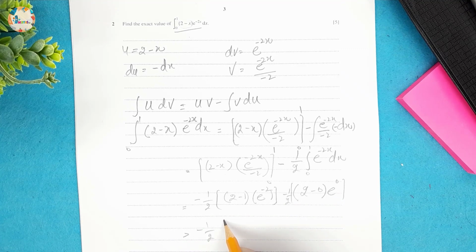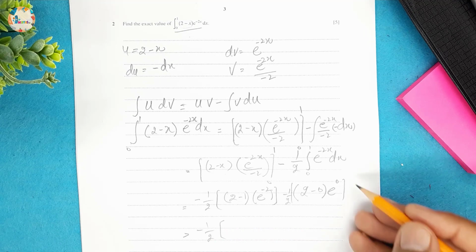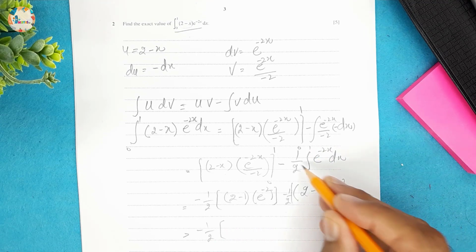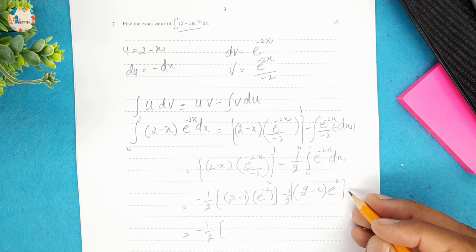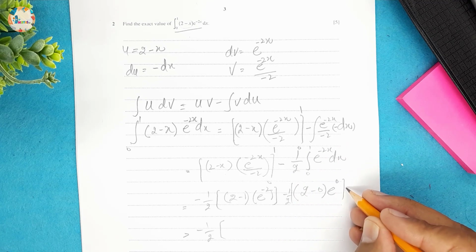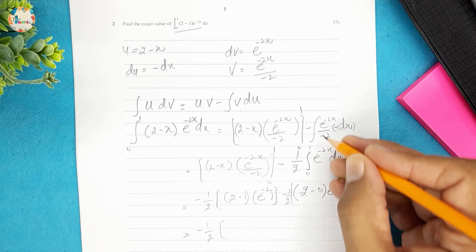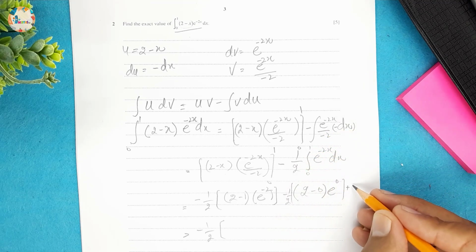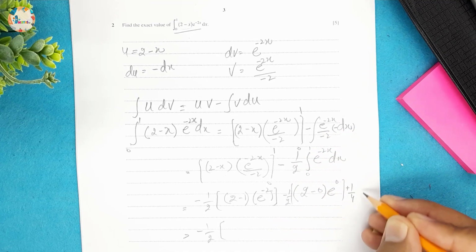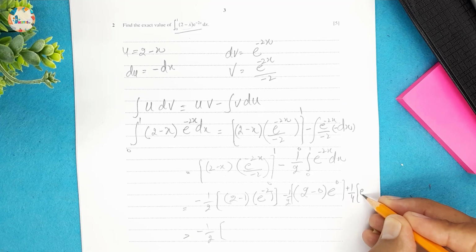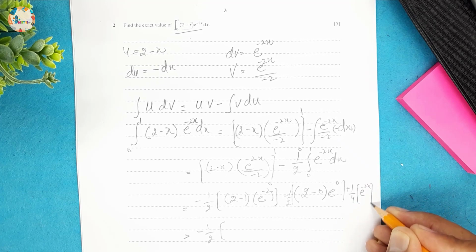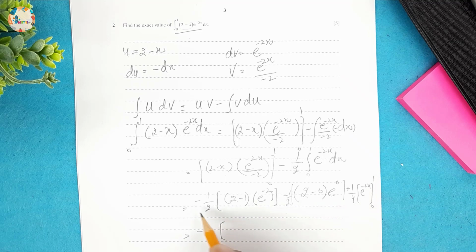And inside will be basically, we missed the integral of this one, so when we integrate this, this will be plus 1 by 4, the integral of this one will be 1 over 4 into e raised to the power minus 2x, and the limit will be from 0 to 1, so this will be the complete integral of this.